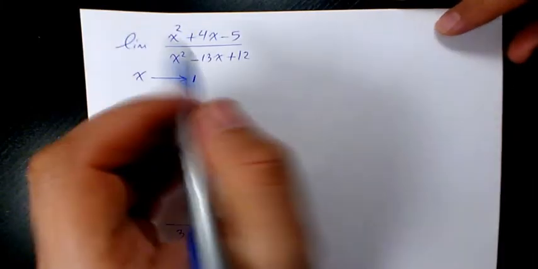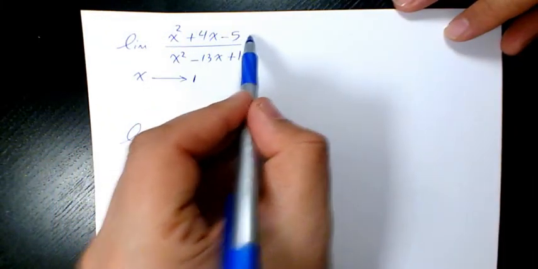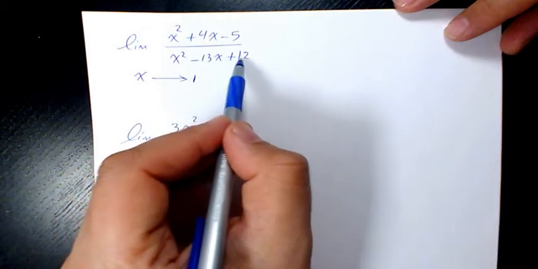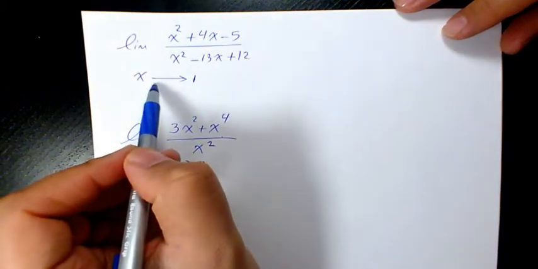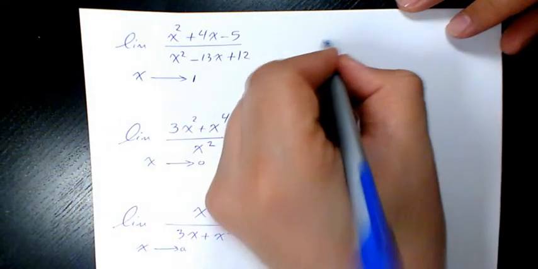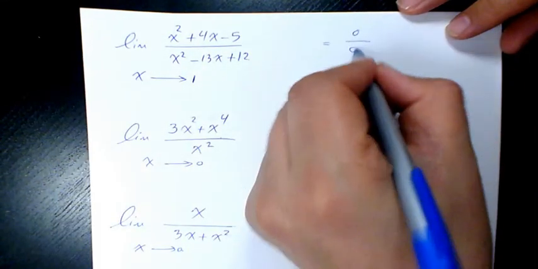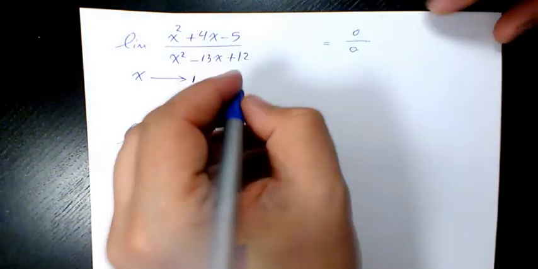This one is the limit of (x squared plus 4x minus 5) over (x squared minus 13x plus 12) when x approaches 1. When you substitute, it will be 0 over 0. Then you need to factor that.